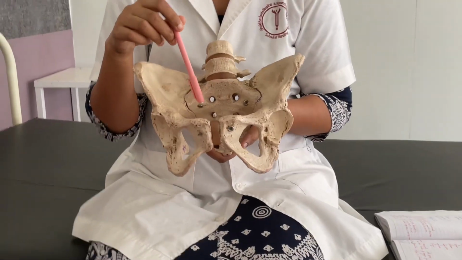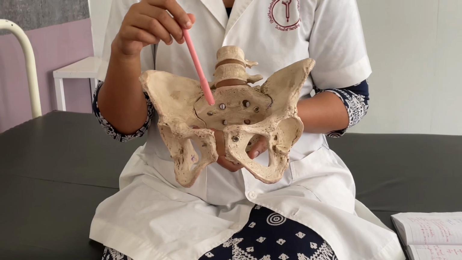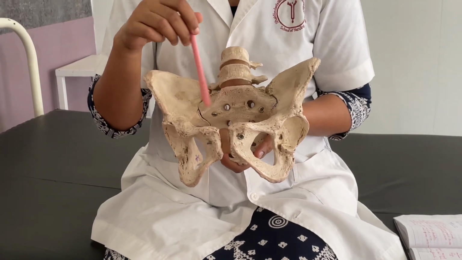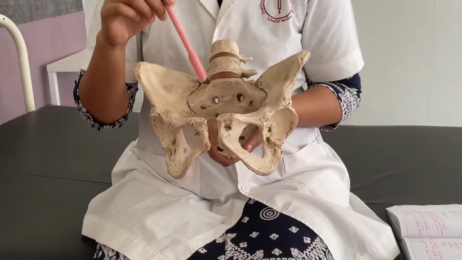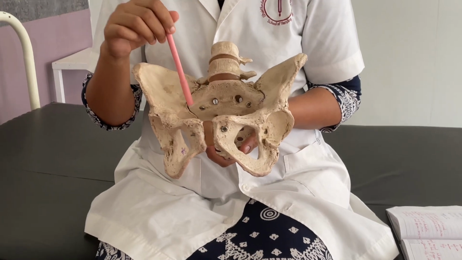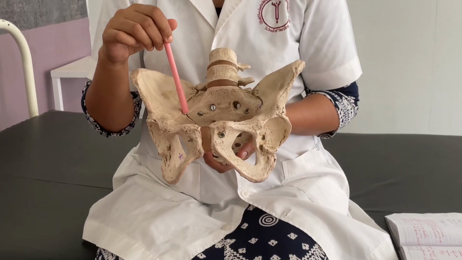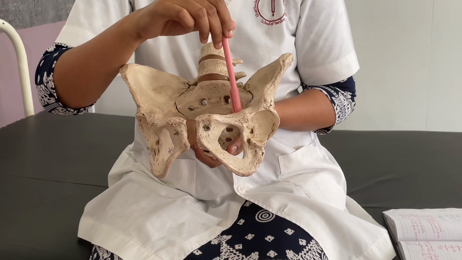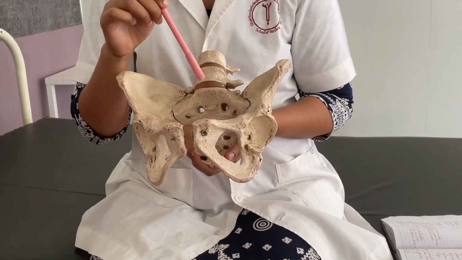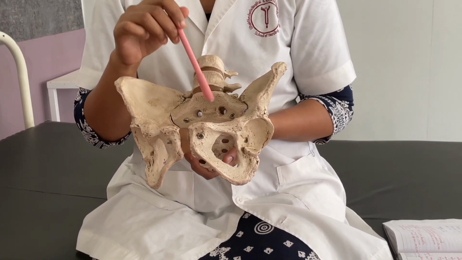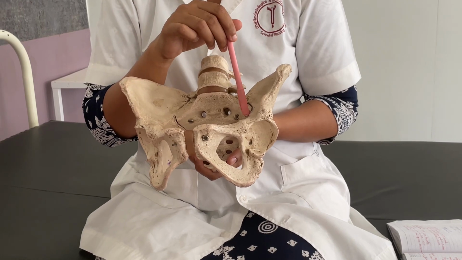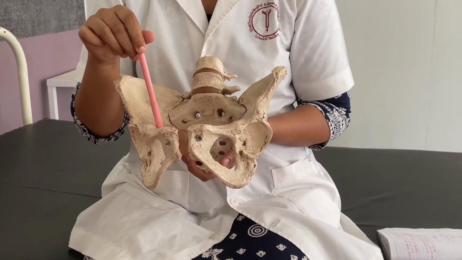Then the second diameter is the oblique diameter. The oblique diameter is right oblique and left oblique diameter. Right oblique diameter is from the right sacroiliac joint to the left iliopectineal eminence, and left oblique diameter is from the left sacroiliac joint to the right iliopectineal eminence.